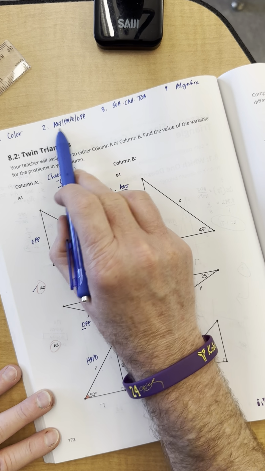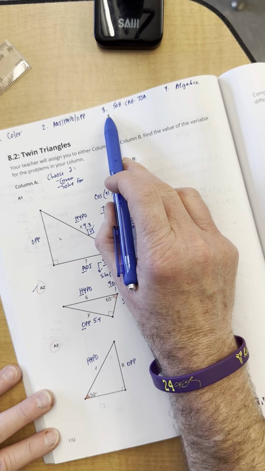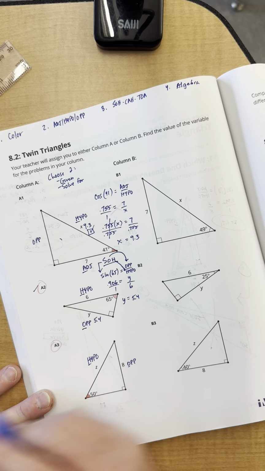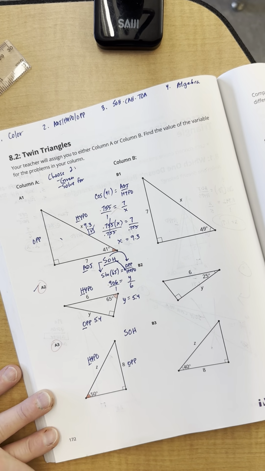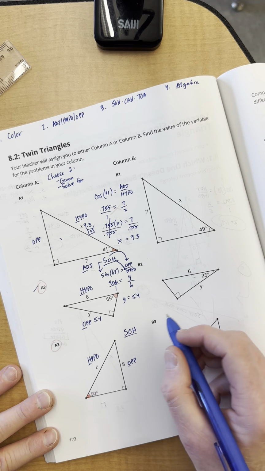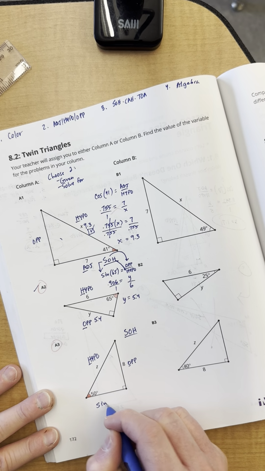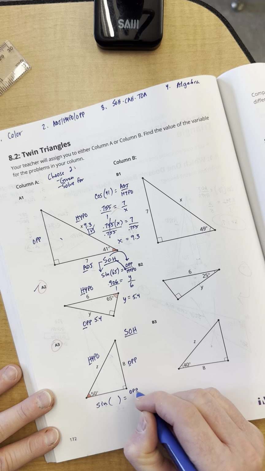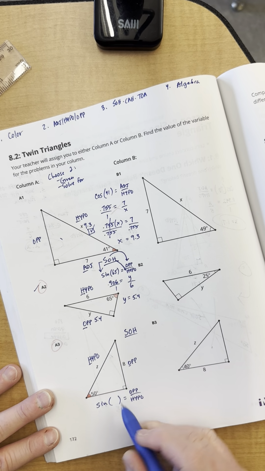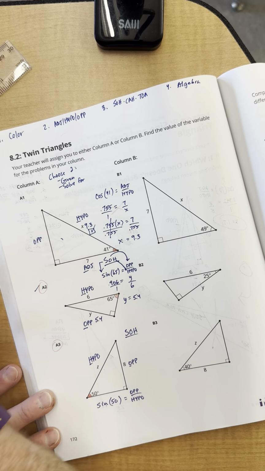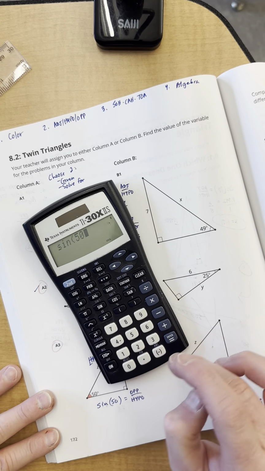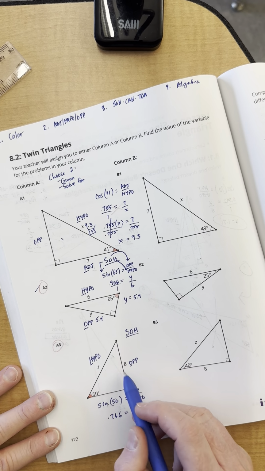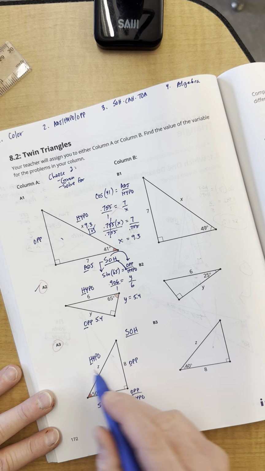Okay, so next up, so we labeled our legs. Now you got to choose SOH, CAH, or TOA. You got the O and the H. So that's going to be SOH. So here's the work. You go sin, put the parentheses, write the O and the H again, OPP over hypo. Angle's 50. Sin 50 equals 0.766. Opposite, we already labeled it, 8. Hypo is Z.